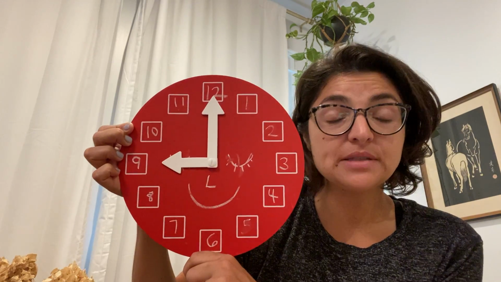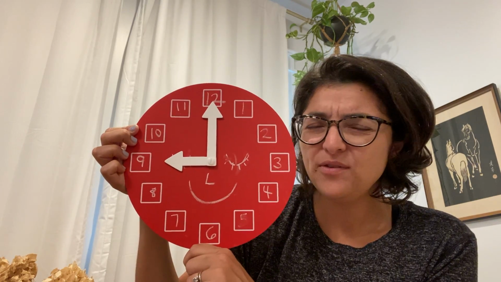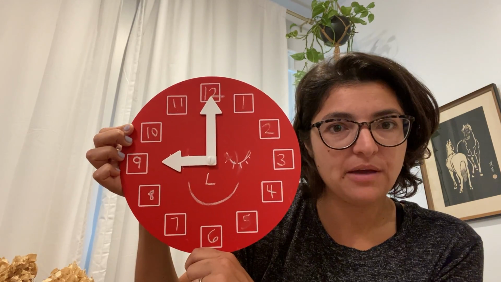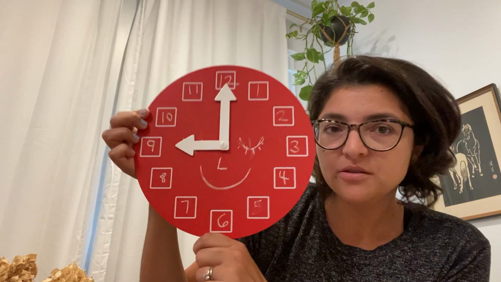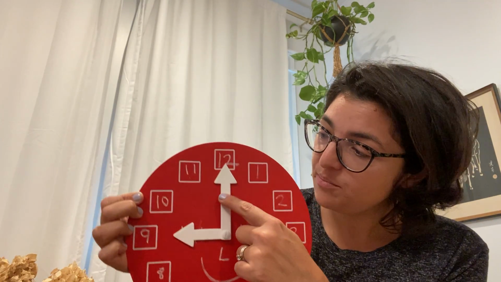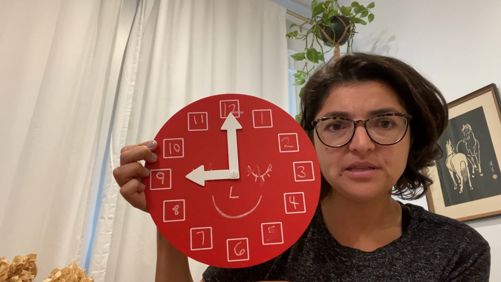Right now it's 9 o'clock, but now I want to show you what this looks like when you write the time down on paper. Or if you have maybe a digital watch or a phone or a computer, you'll see time written a different way than it's written on a clock. So right now we see what 9 o'clock looks like on a clock. It's got the big hand, the minute hand, pointing to the 12, and the little hand is pointing to the 9. I'm going to show you what 9 o'clock looks like when we write it down.